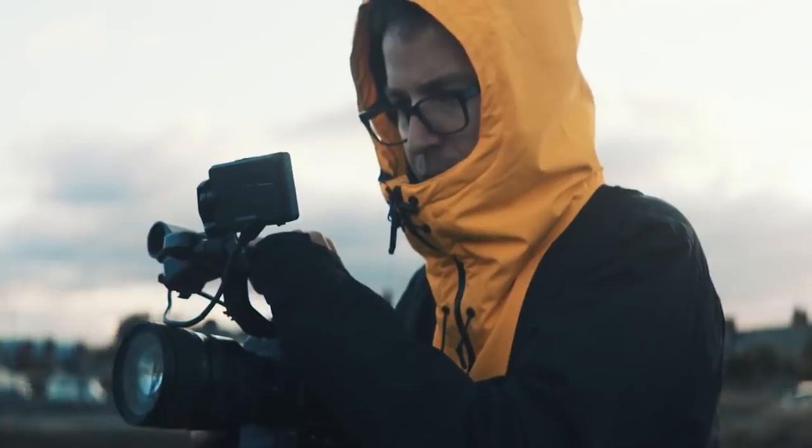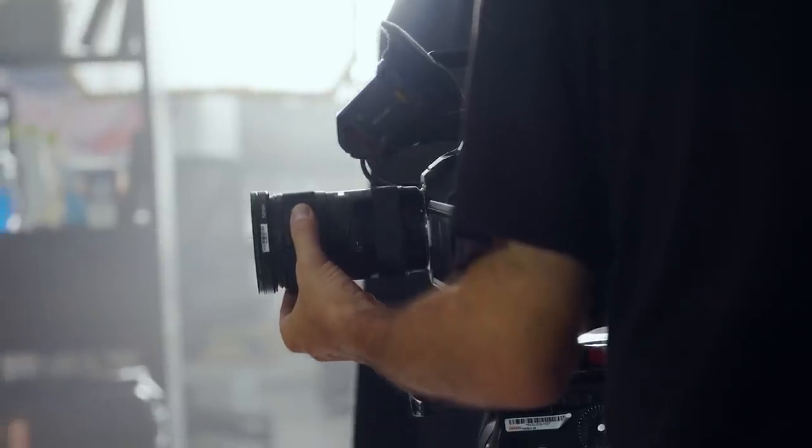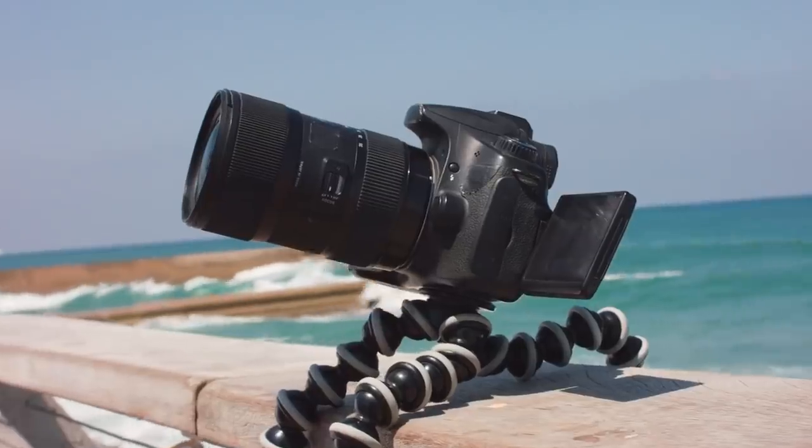On the other hand, shooting digital can be really cheap, whether you have your own camera or you're renting one out. Anyone can shoot on digital at any price point. So why would you want to shoot on film if it's so expensive?